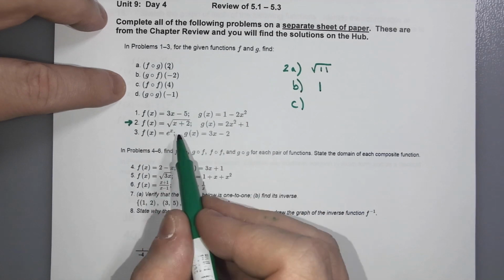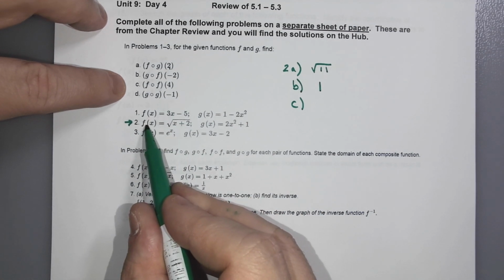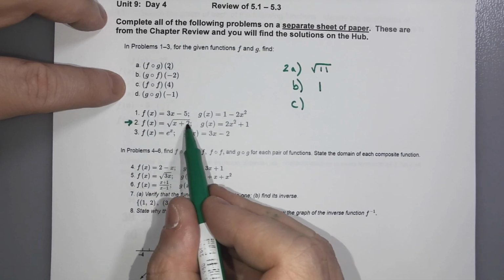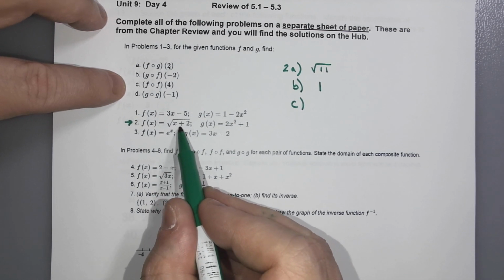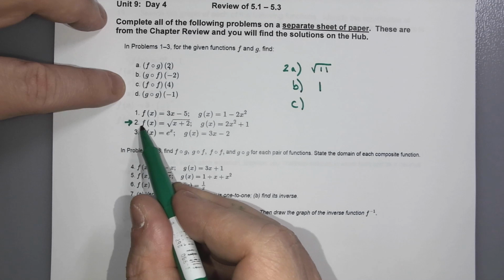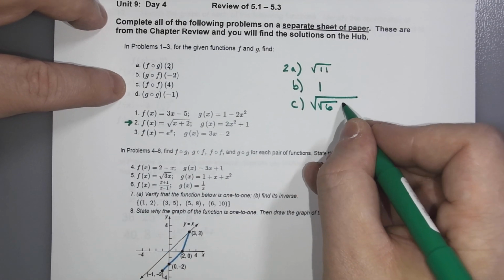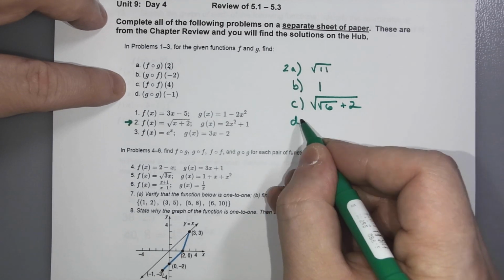f of f of 4. Take 4, stick it into this machine. 4 plus 2 is 6, so I have a radical of 6. And then stick that result, radical 6, back into the f machine. So we get radical of radical 6 plus 2.